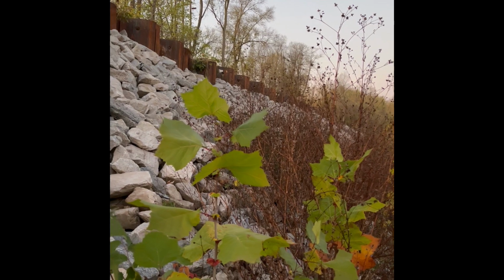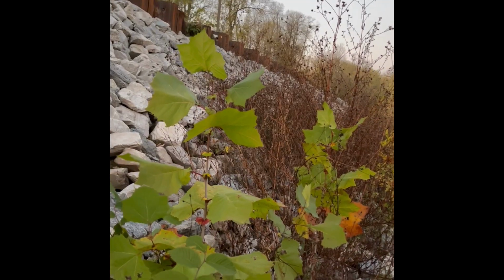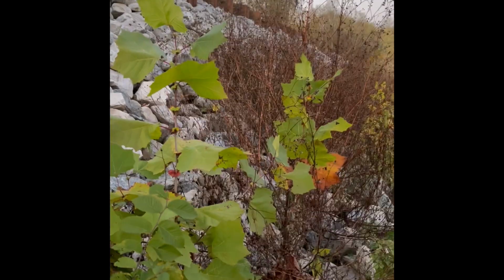I mean, it works for lakes. Anywhere there's a shoreline with potential. I'm saying potential because you maybe can get ahead of erosion. Let these turn into trees, and they'll help stabilize the shore and the river.